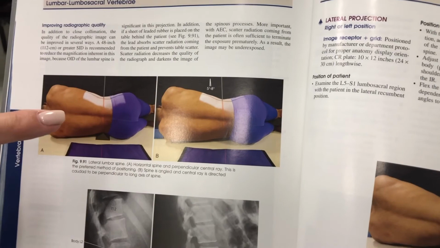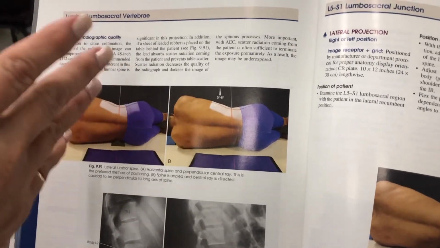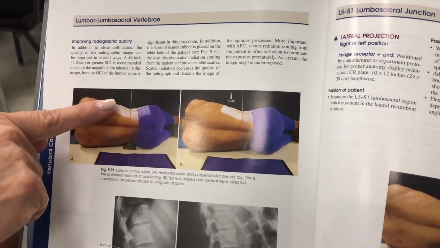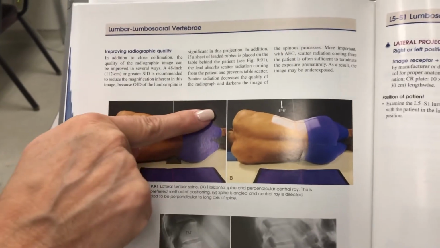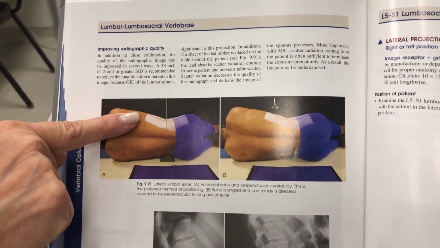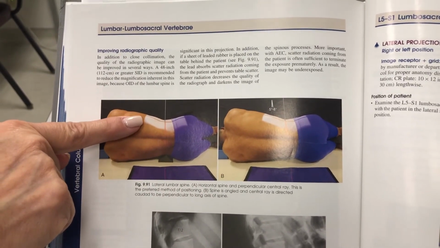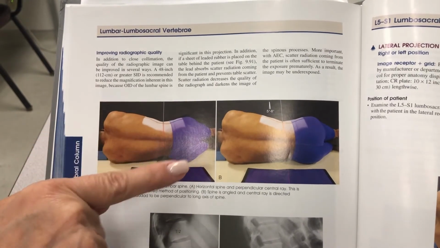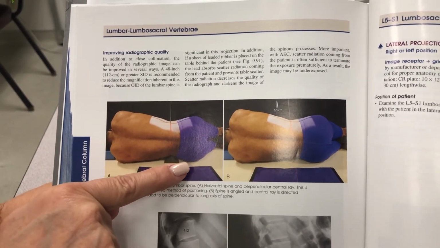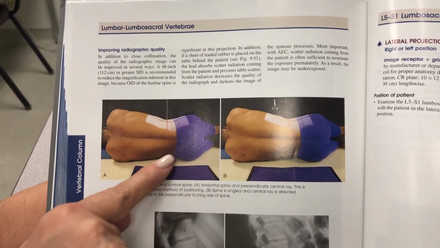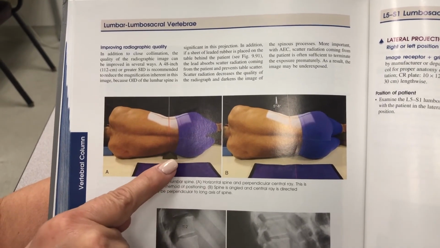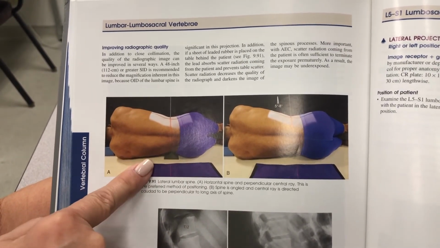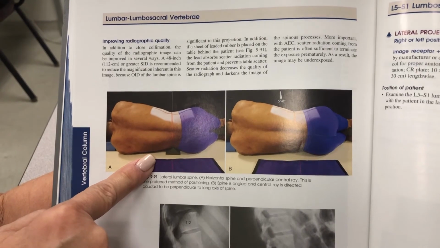My patient body habitus, he's pretty straight from the bottom of his scapula to his hips. And so because he doesn't dent in right here like the patient in the book, I didn't feel that I needed to do a caudal angulation.